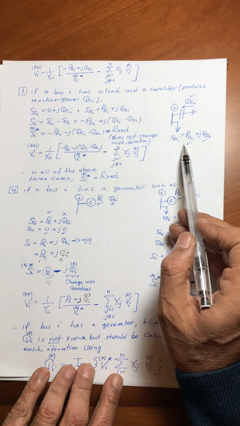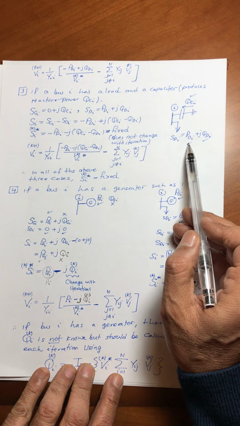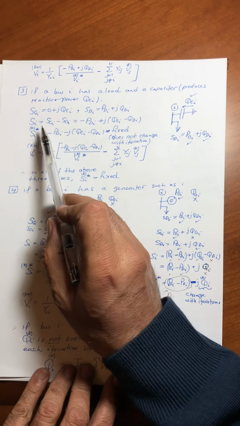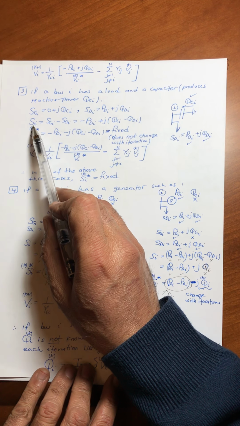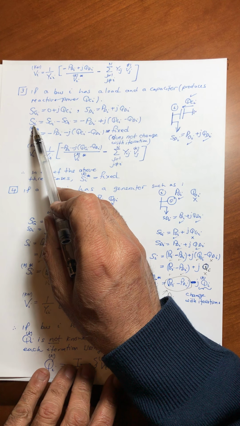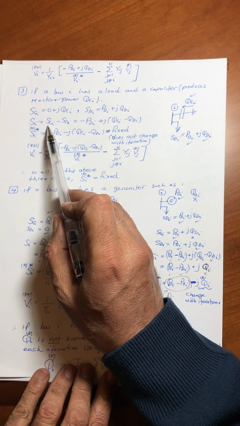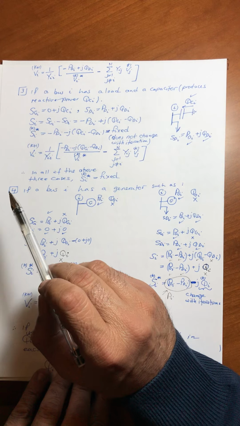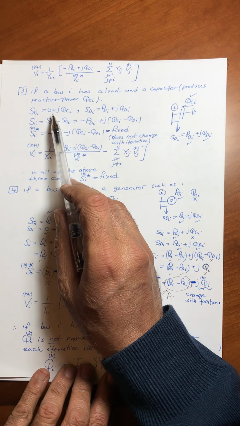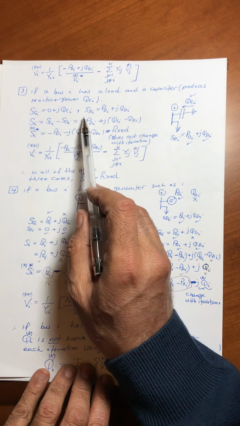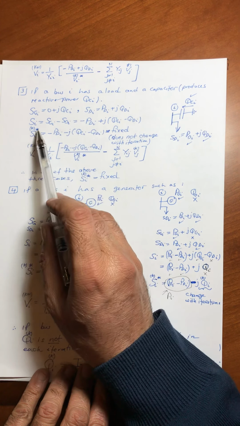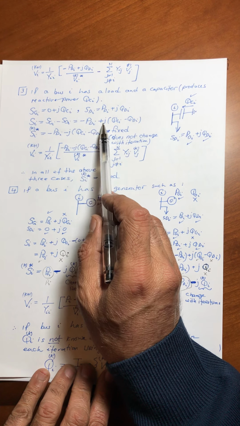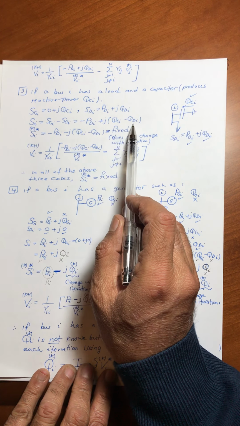And S demand I, these are given numbers, fixed. So when you find the net complex power at bus I, S generated at bus I minus S demand at bus I, if you put these values in this equation, you will get SI equals minus PDI plus jQCI minus jQDI.